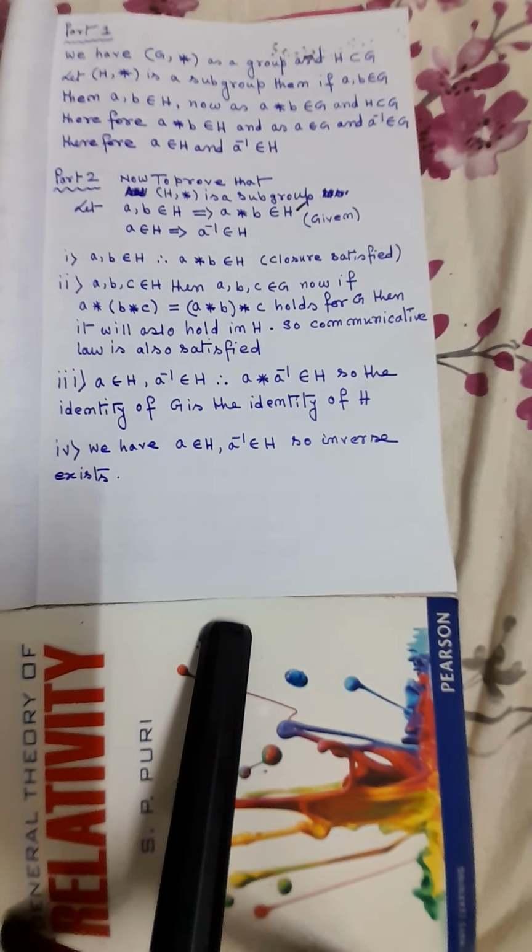Now if a, b, c belongs to H, then as H is a subset, in an obvious way a, b, c will belong to G also. Now if a binary operation b binary operation c equal to a binary operation b binary operation c holds for G, then it will also hold for H. Okay, it will also hold for H. So the associative law is also satisfied.